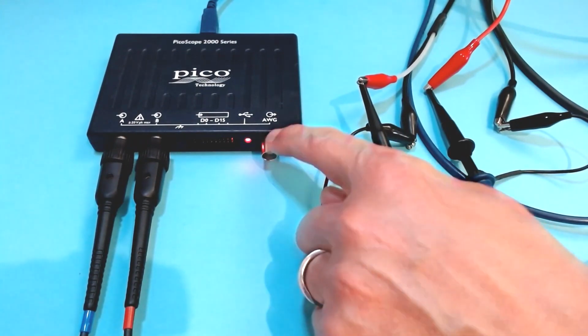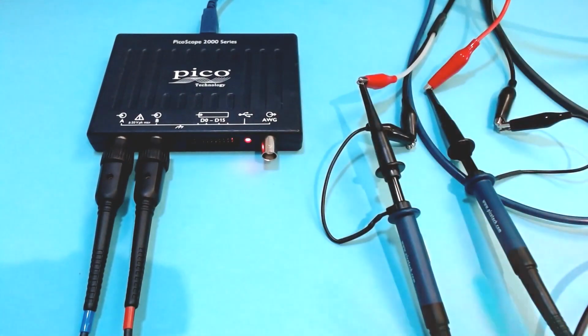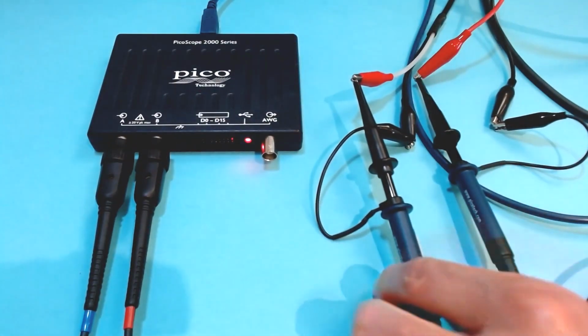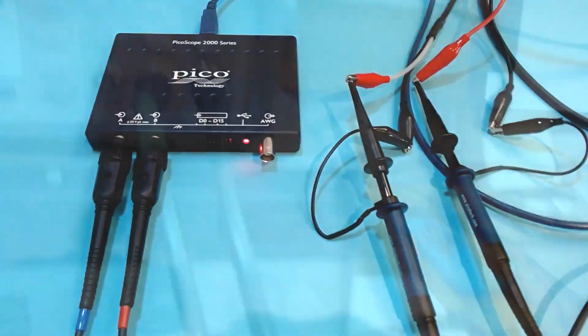I'm not actually going to use that; that's a separate video, and so we'll talk about that at a different time. And here I've got my two scope probes. Both of these scope probes have been set to ×10. Let me just show you the rest of the setup.